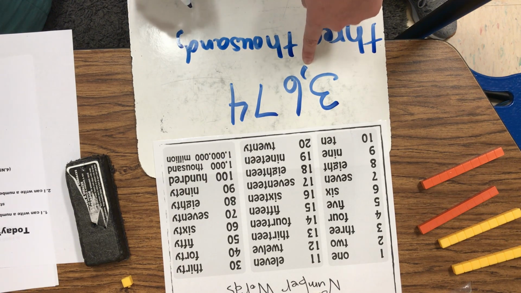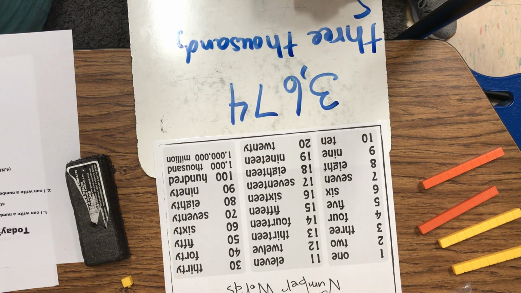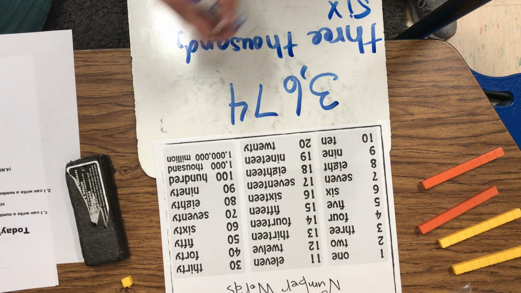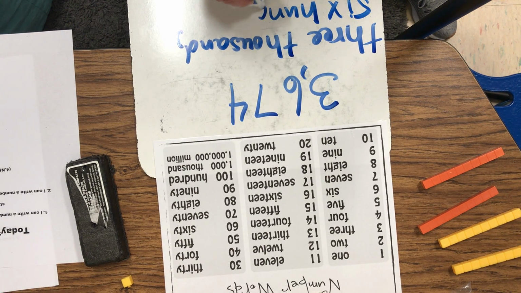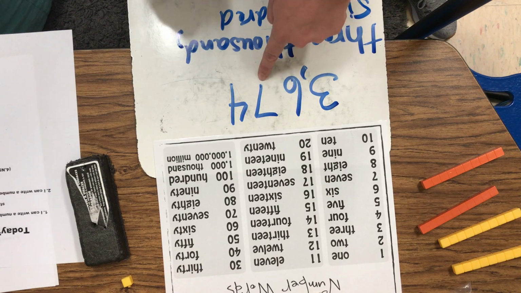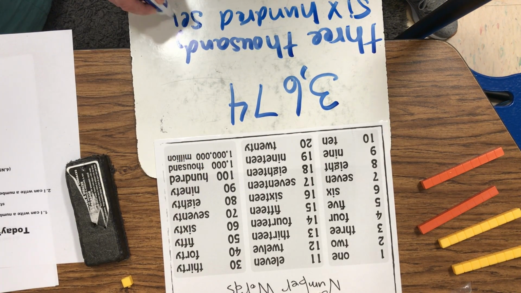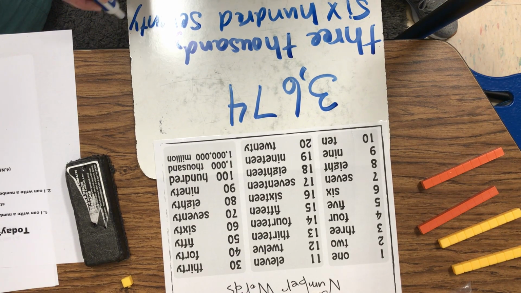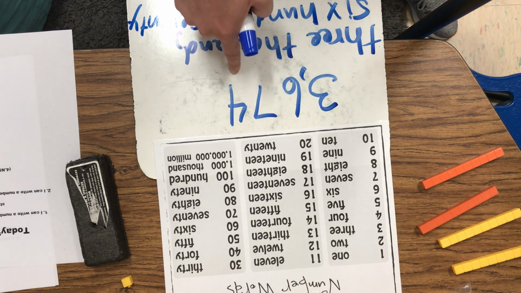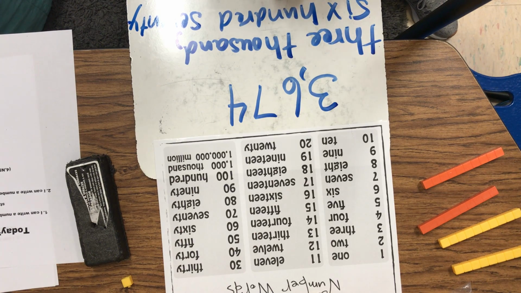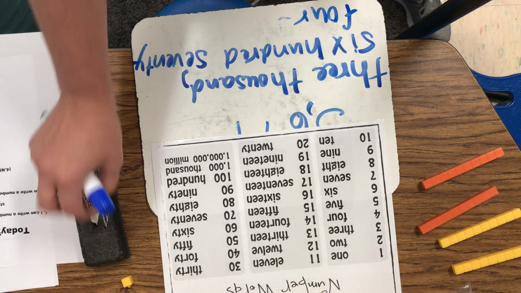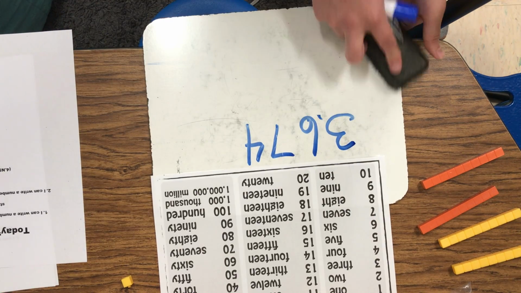And then we said 600. And then I have a 70, so I'm going to write 70 hyphen and 4, so I'm going to write 4. Now if I read this, it should sound just like when I say this number. So 3,674. And we just keep doing that.